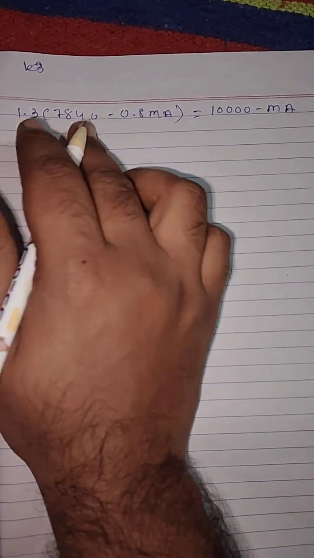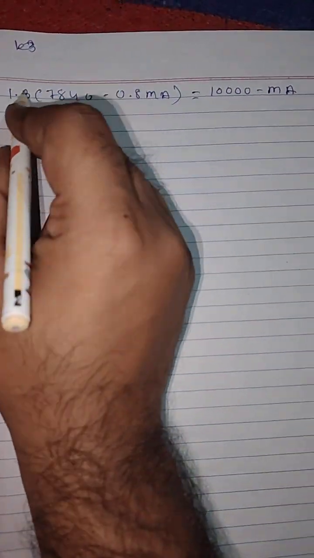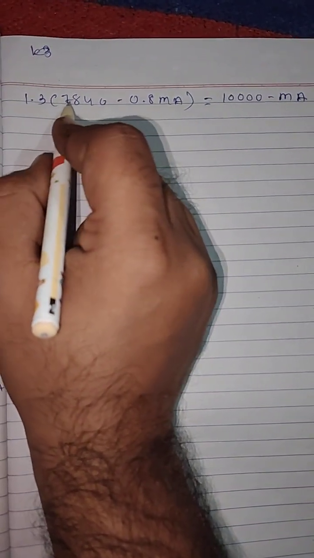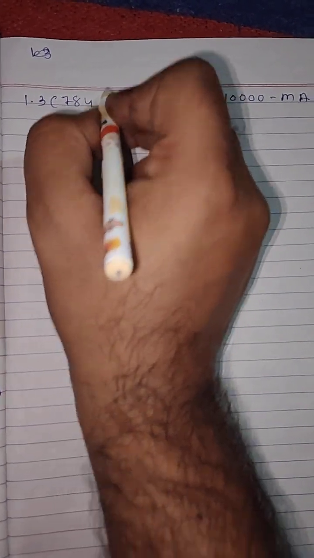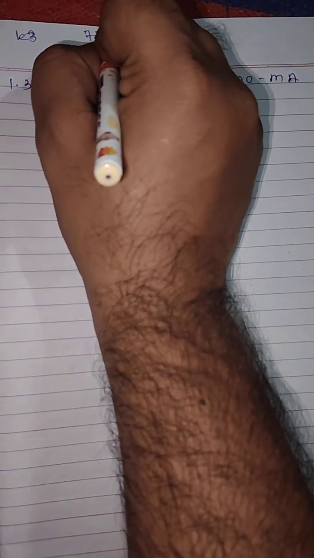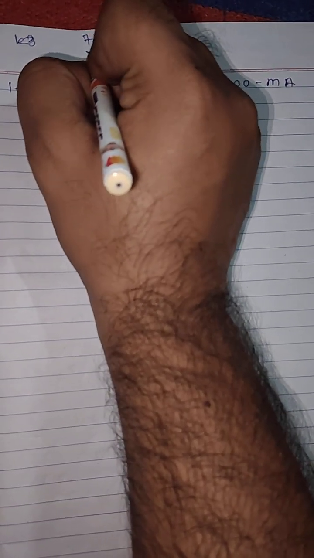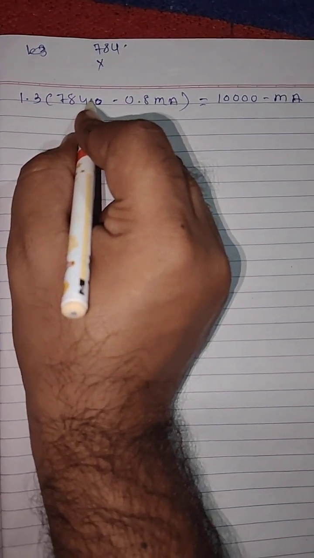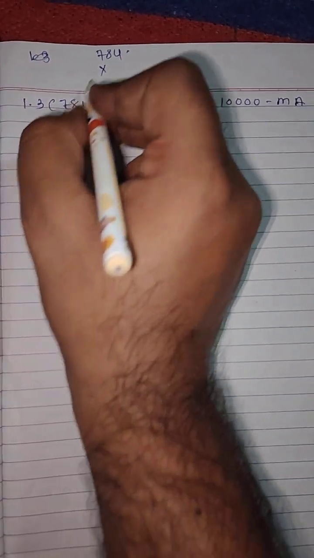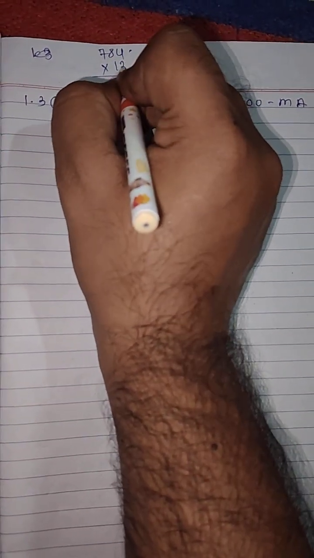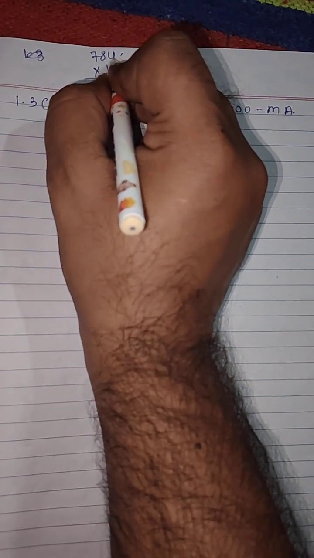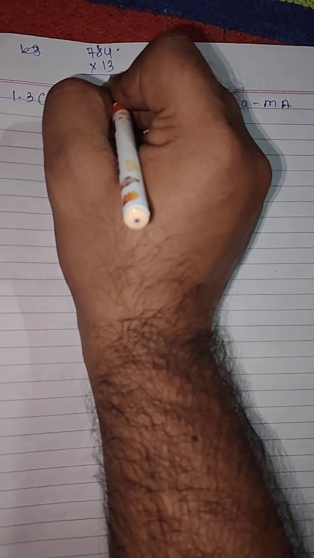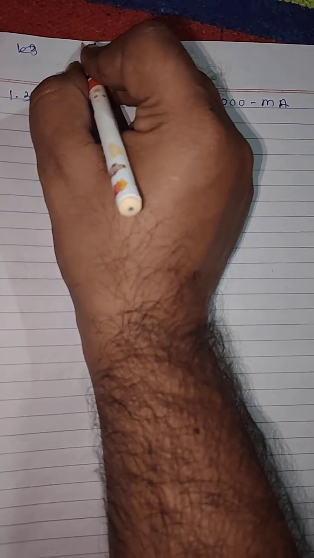So now we will solve this one. The 1.3 into 784. So 784 into 1.3. So here 0 is there, so if we do it by 10, we can write it as 13. So I will just solve this. 3 into 4 is 12. Okay, 2, 5.